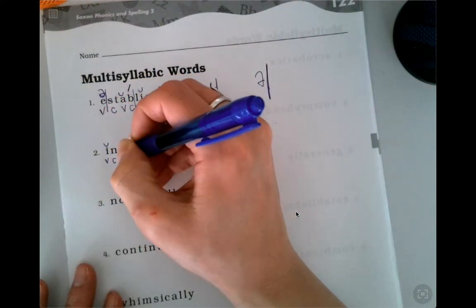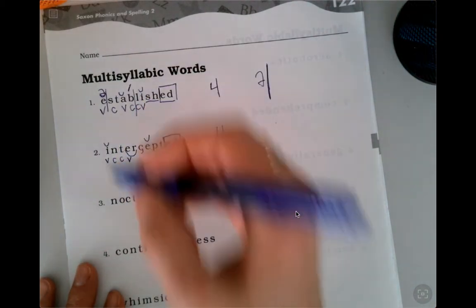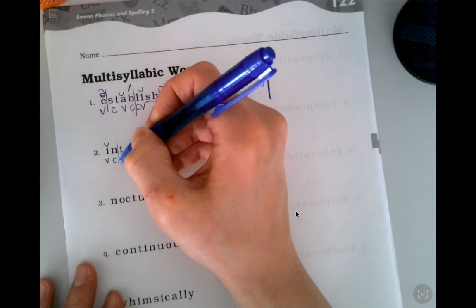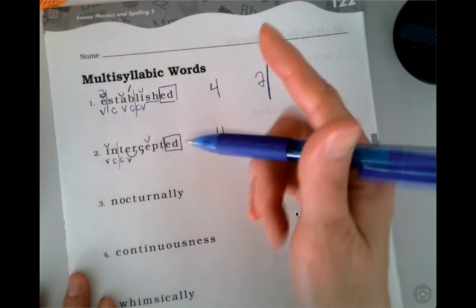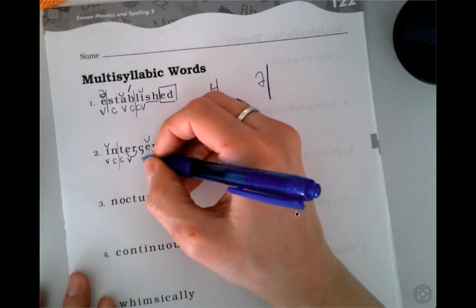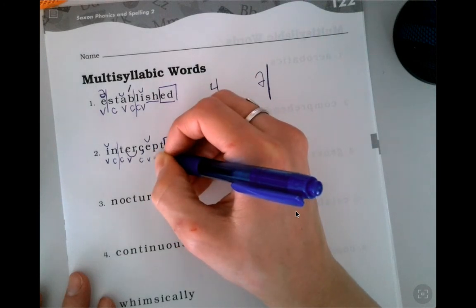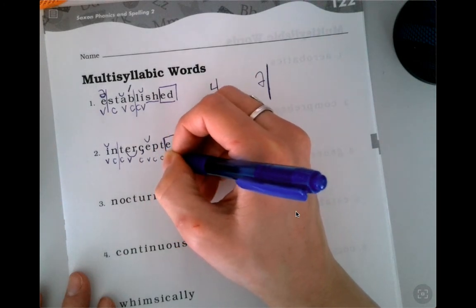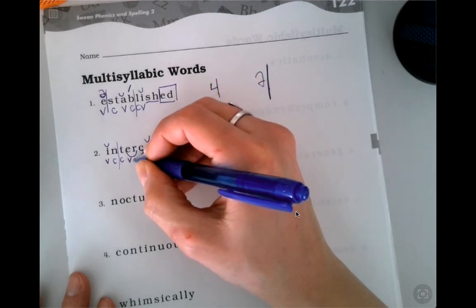Vowel, consonant, consonant, vowel. I know where that first one is, right? It's between my consonants. Okay, intercepted. Okay, so let's see. Consonant, vowel. That is a consonant, vowel. That's a consonant, consonant. Oh, right there.